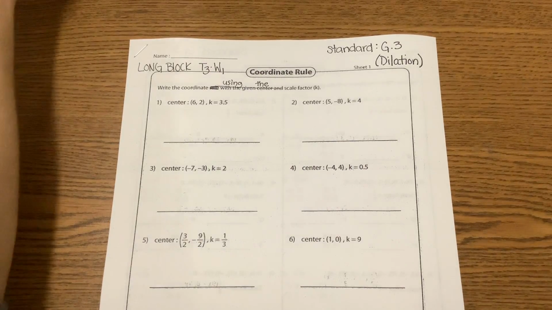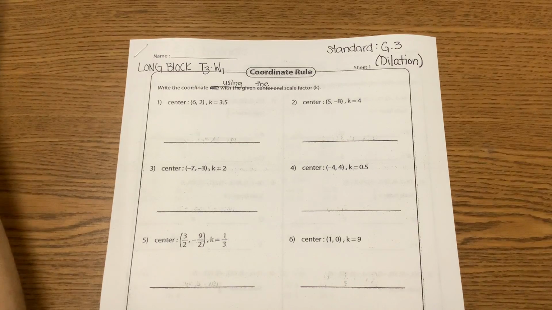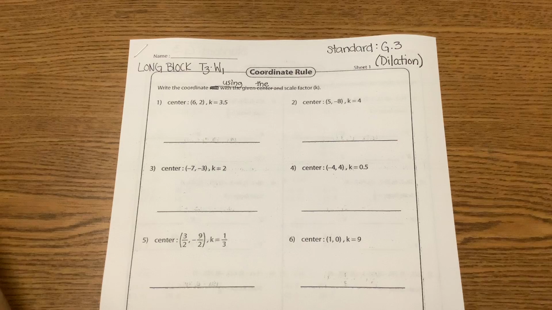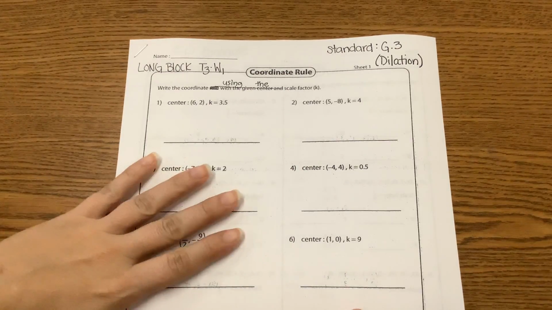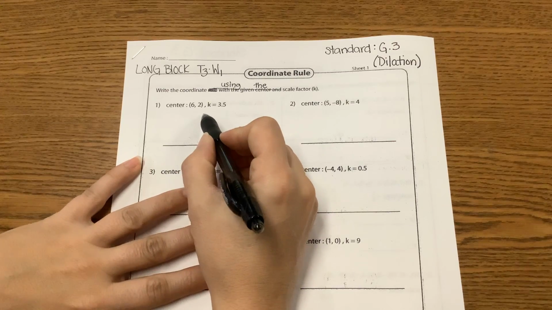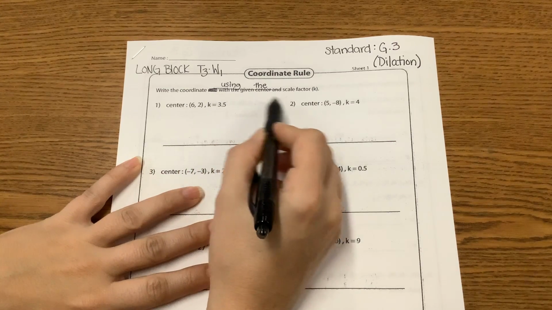Okay, so a dilation just means that you are either shrinking the original shape or you're blowing it up, increasing it. So it's going to get smaller or it's going to get bigger. If it's getting bigger, it means you're multiplying by a number that's bigger than 1. But if it's getting smaller, it means you're multiplying by a number that's less than 1. In other words, usually a fraction. Okay. So for this one, we're just going to focus on writing the new coordinate using the scale factor.